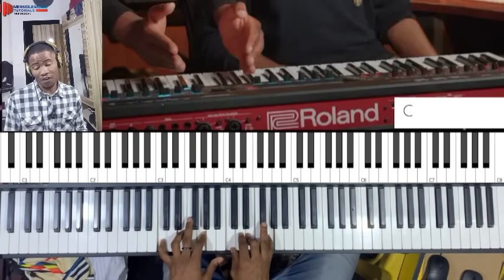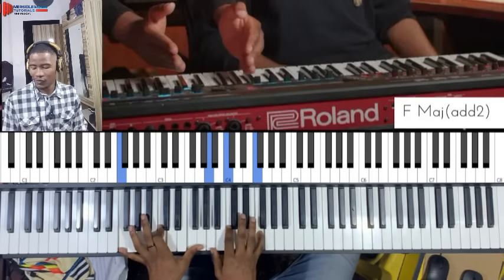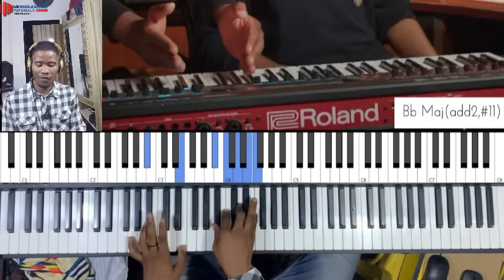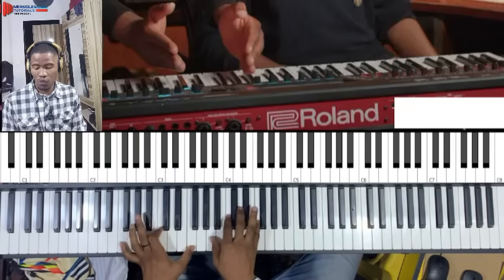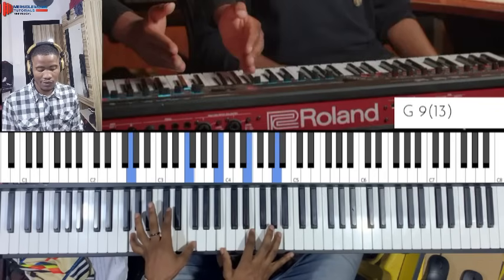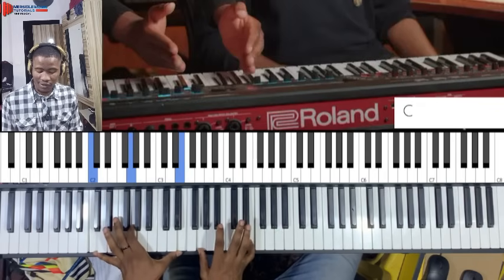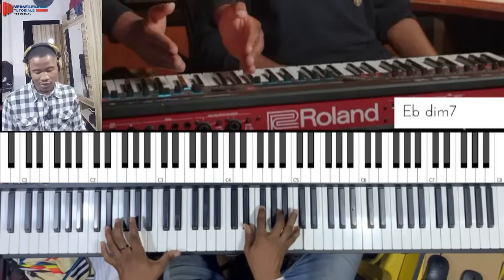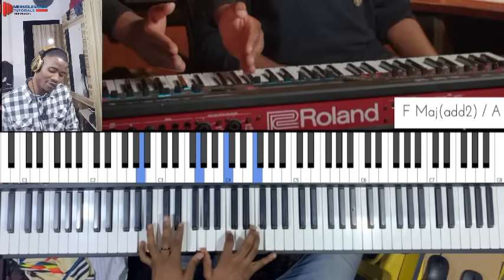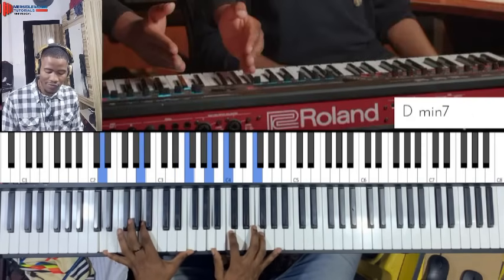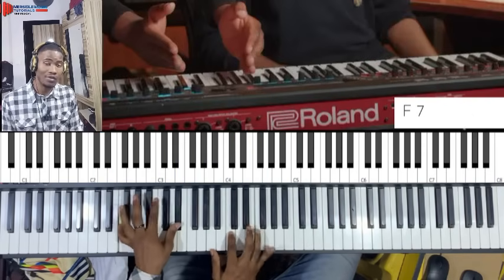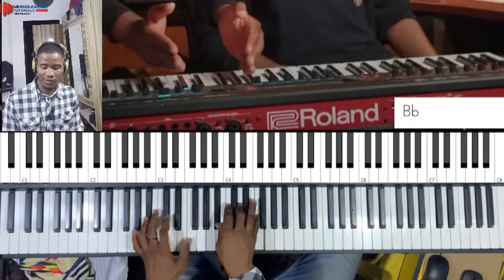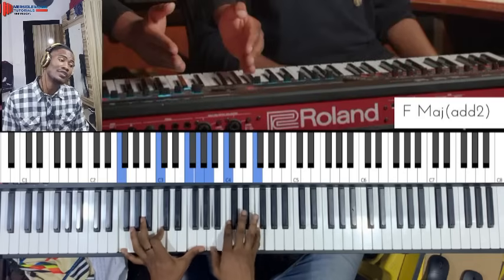So if you have a progression like a 1 to the 5 to the 6 to the 4, I could do 1 to the 5. You see, I use this to the 6 to the 4. Okay, I'm just playing around.